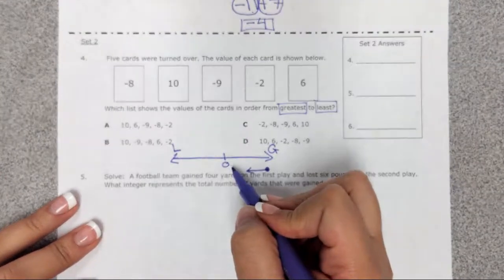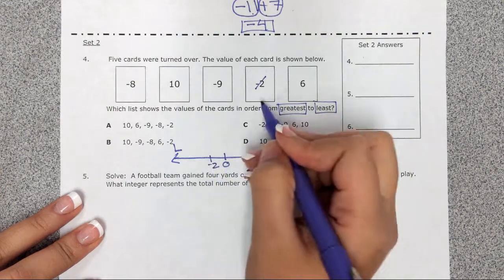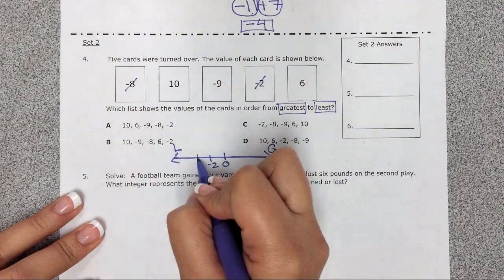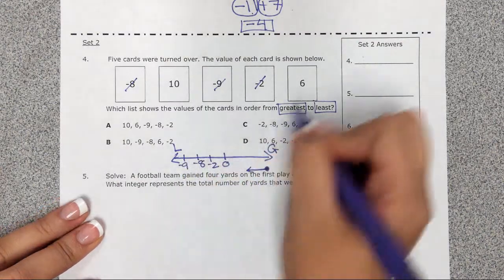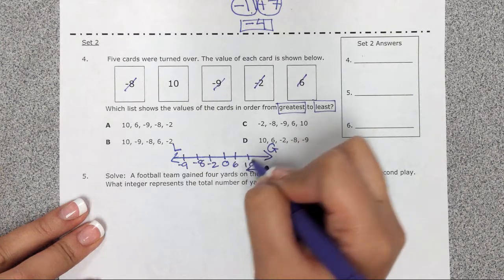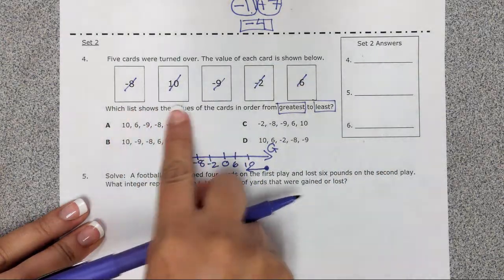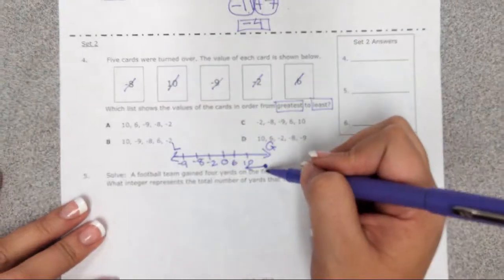Which one's closest to 0? First one I see would be -2. Then would be -8. And would be -9. On the right side, closest to 0 would be 6 and then 10. Notice, what was I doing? I was crossing them out as I did it so that I don't lose my place.